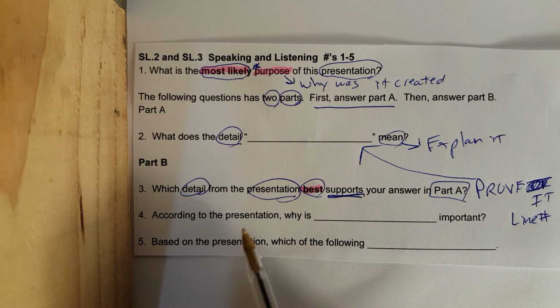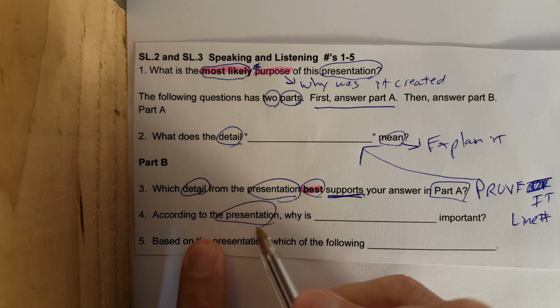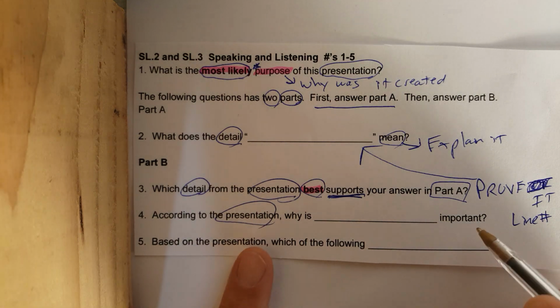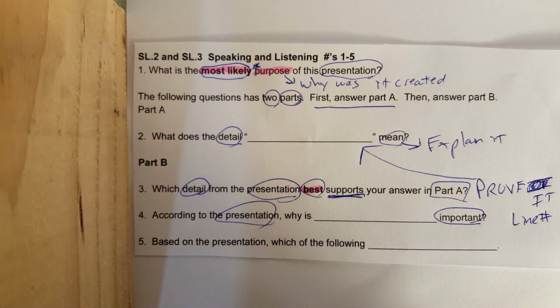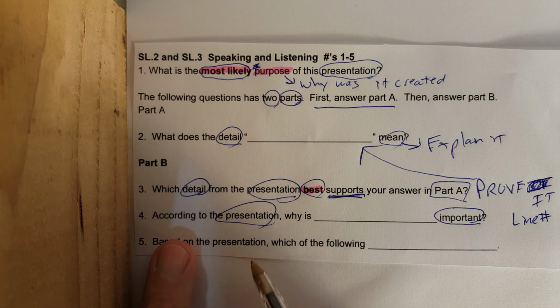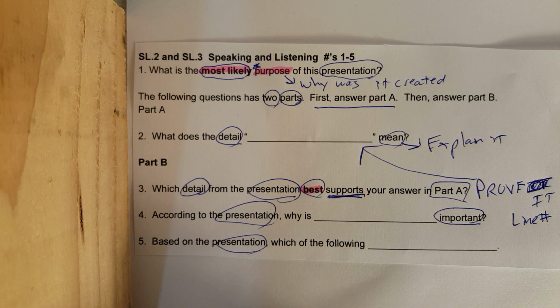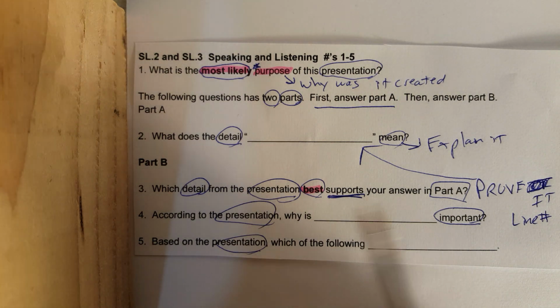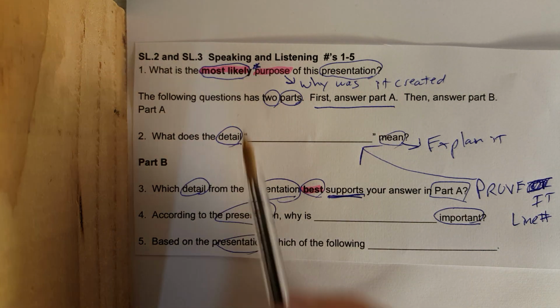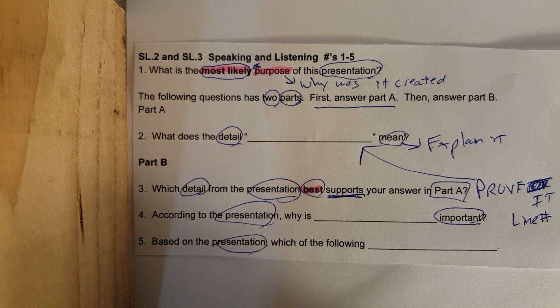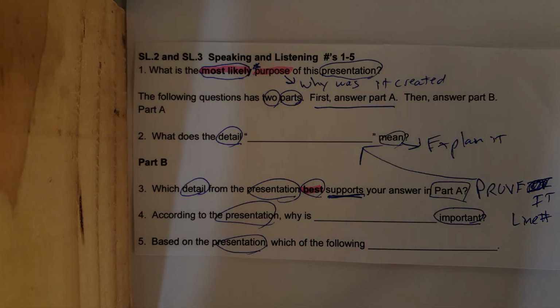Moving on, number 4: according to this presentation, why is, they'll put information there, important? And number 5: based on the presentation, which of the following, and then they'll have something there, then examples. Remember, the purpose of this recording is just so you see the question stems. More will come down the road for every single question, but that takes a lot of time.